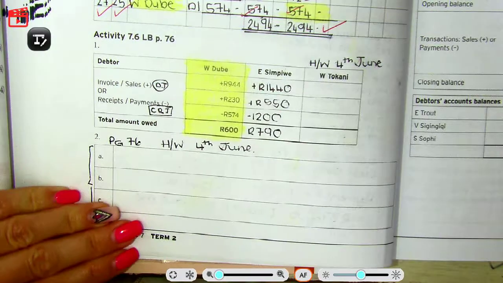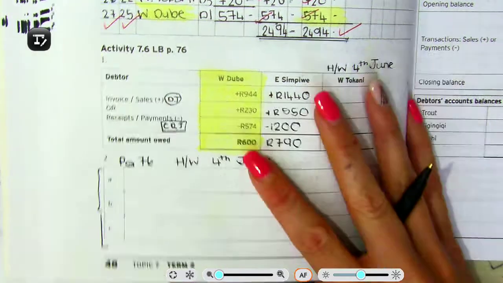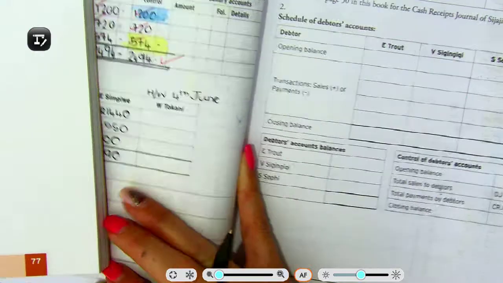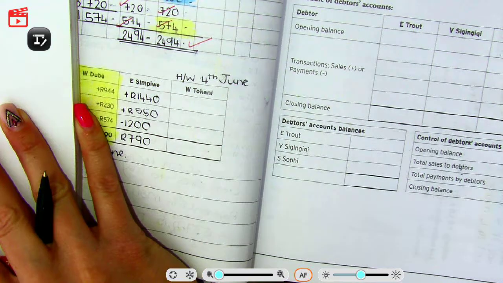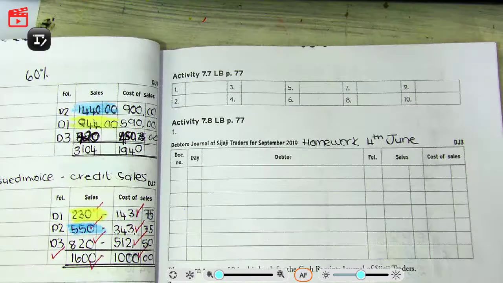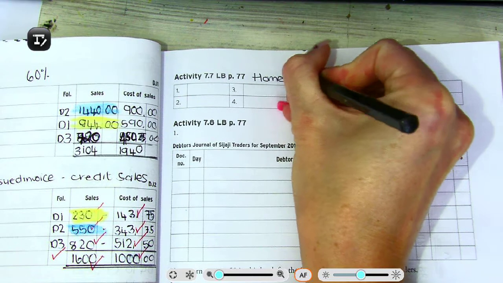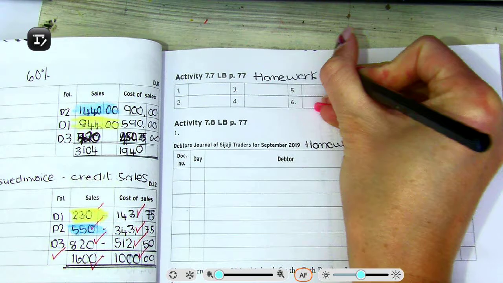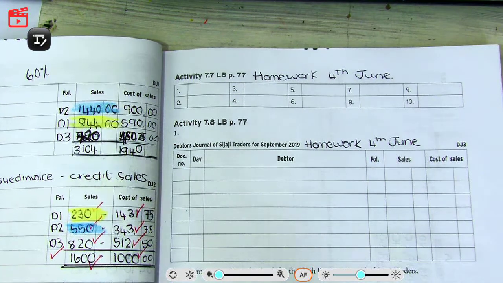All right. Then I'm also going to ask you, please, to do activity 7.7 for homework. I'll start the first few with you, and then you can continue by yourself, please. Activity 7.7, which is also going to be homework for the 4th of June. Sorry, you guys are going to get quite a bit of work now for the 4th of June. But it's small activities, and you have lots of days to do it.